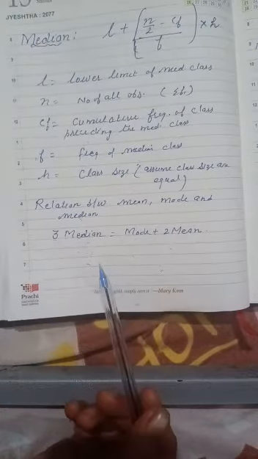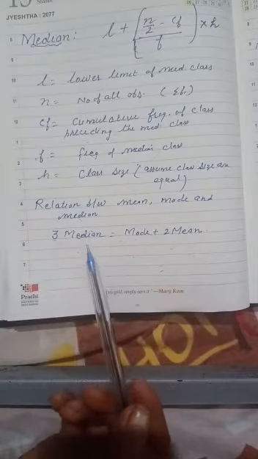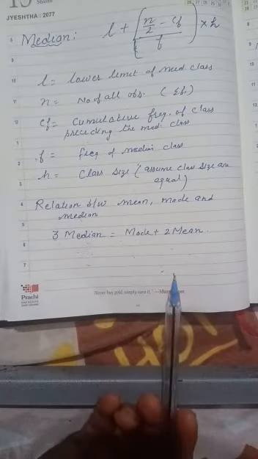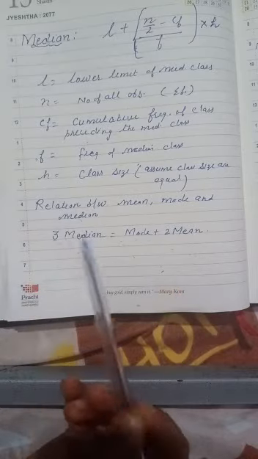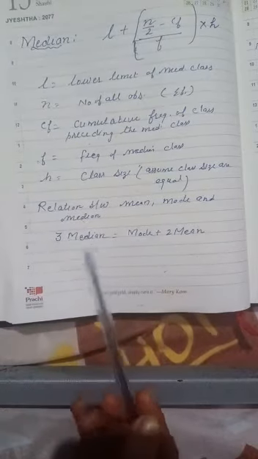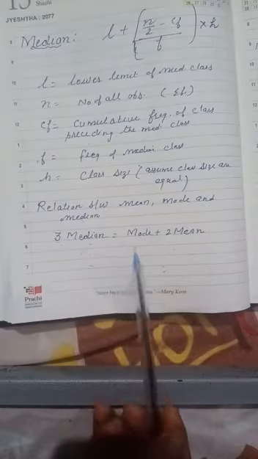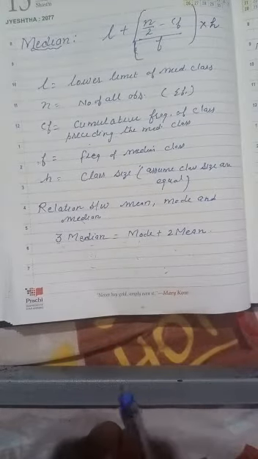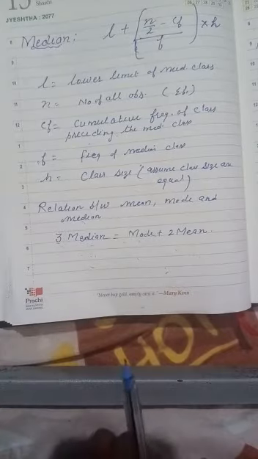Suppose the median of any sum is given and the mean is given some value, and he says find the mode. Directly you apply this formula and you are able to calculate the mode. That is, 3 median minus 2 mean gives you the mode. Very easy. An MCQ form is also possible.